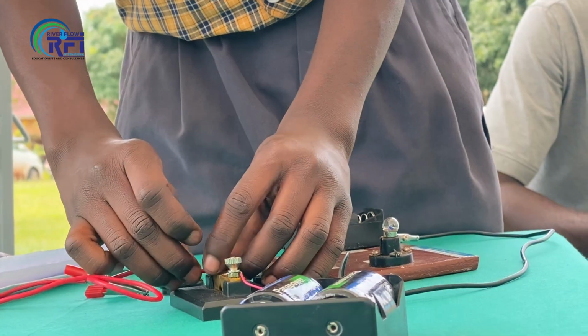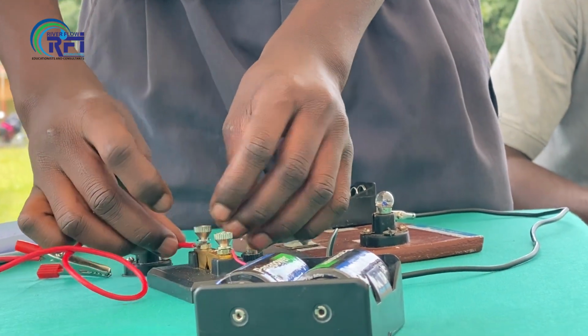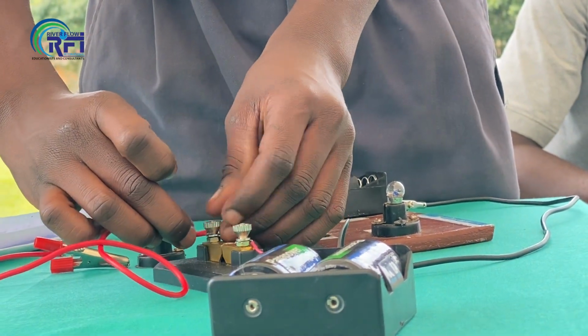But after the science kit was introduced in our school, at first it made my teaching easy.